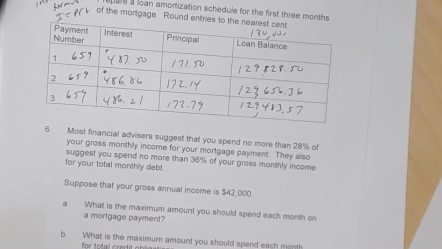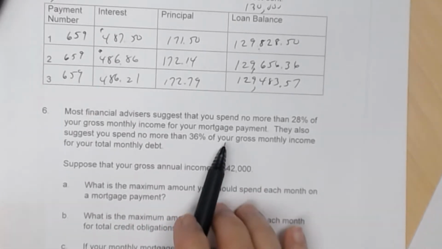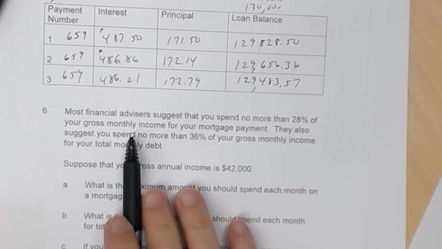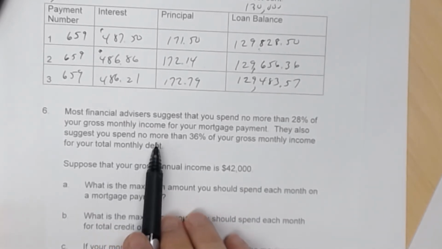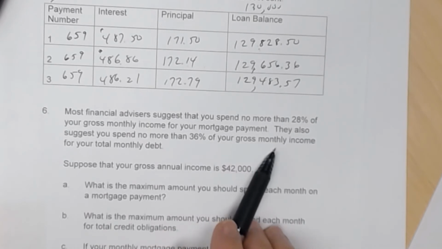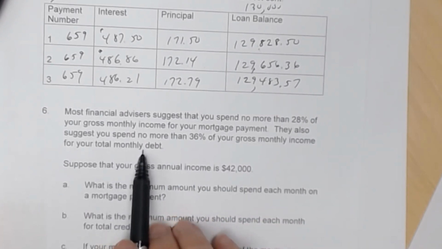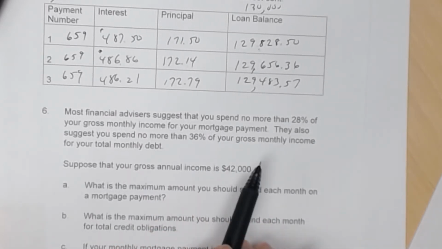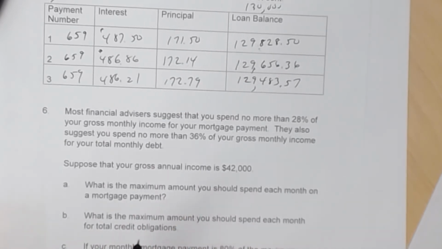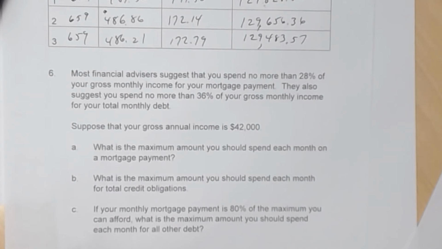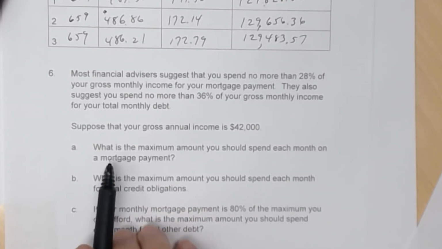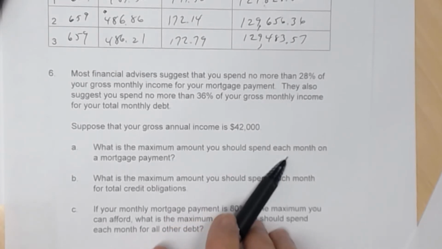Okay, so number 6, most financial advisors suggest that you spend no more than 28% of your gross monthly income for your mortgage payment. They also suggest that you spend no more than 36% of your gross monthly income for your total monthly debt. So monthly debt includes the mortgage, includes credit cards, whatever you owe. Okay, that's your monthly debt. Suppose that your gross annual income is $42,000. Now that's gross. What is the maximum amount you should spend each month on a mortgage payment?